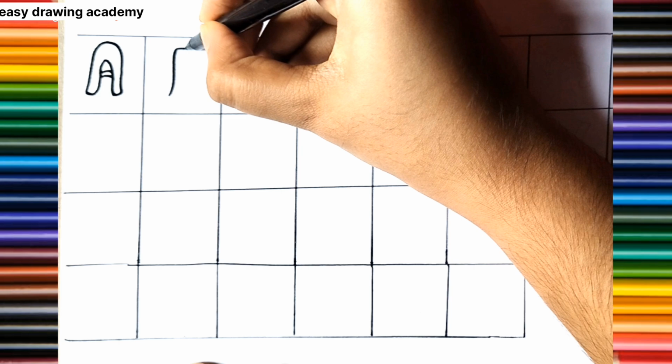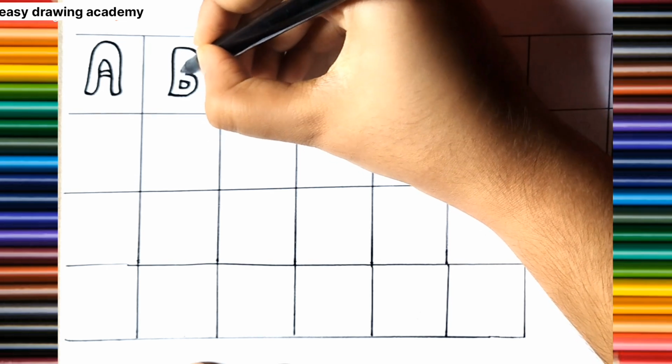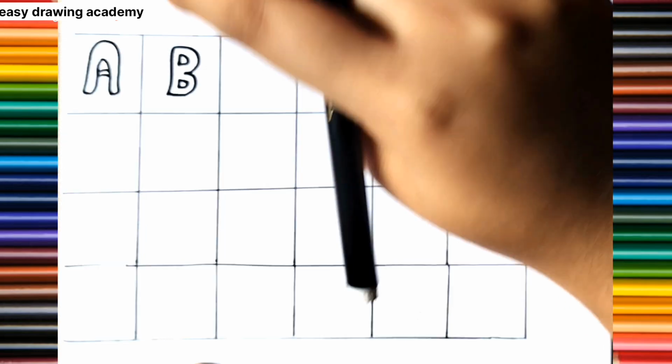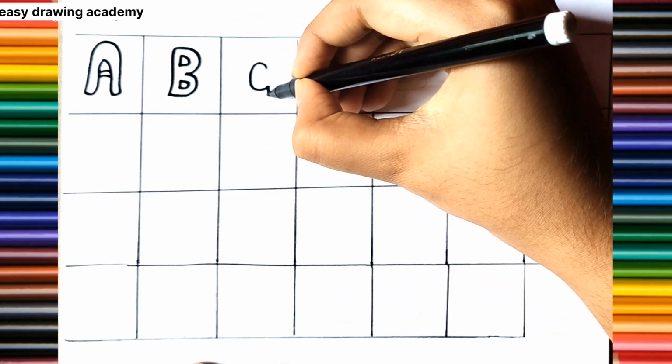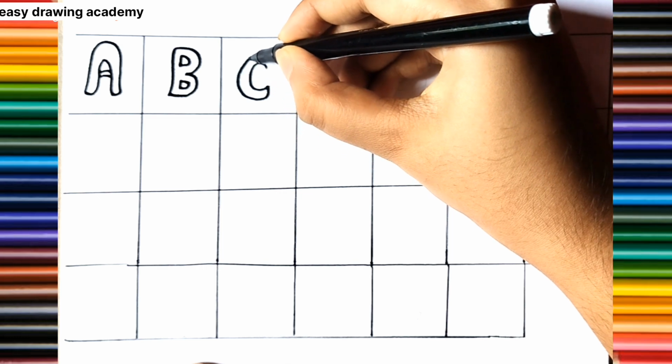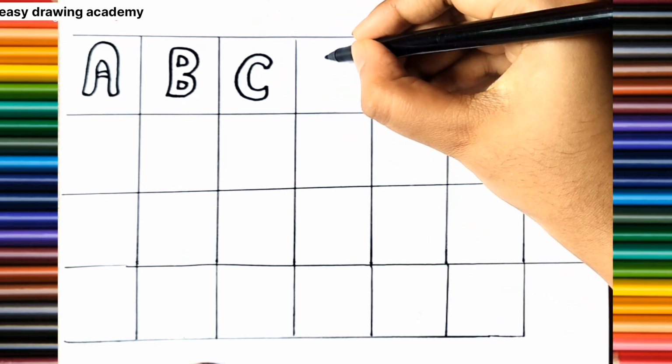Now I am drawing B. This is B. This is C.